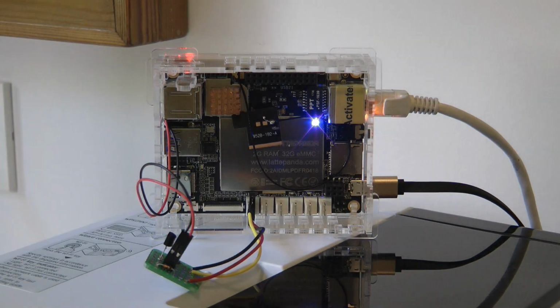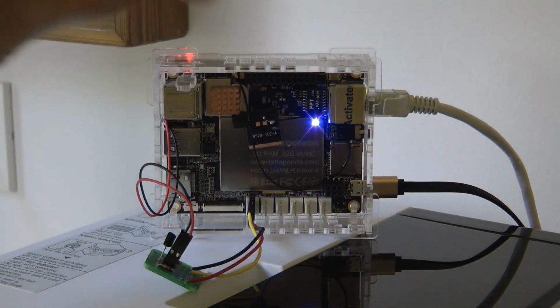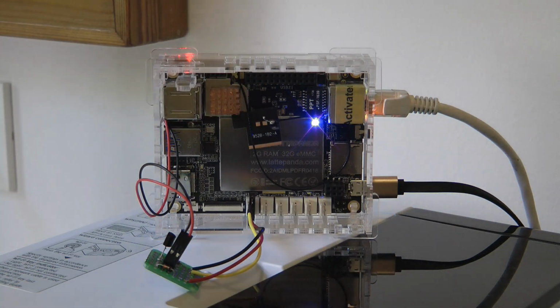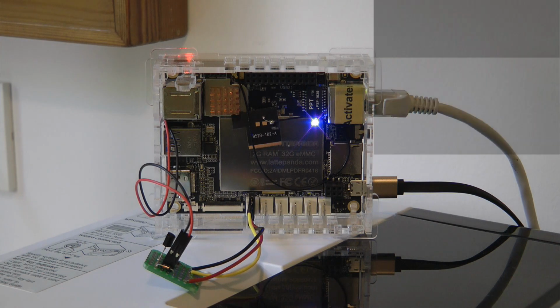Now I just need to tidy up. I just removed the front cover of this acrylic case, so I need to put it back on and maybe use a double-sided tape to secure these cables and this small PCB, but that's all there is to it. This is how you modify your LattePanda to run much quieter.